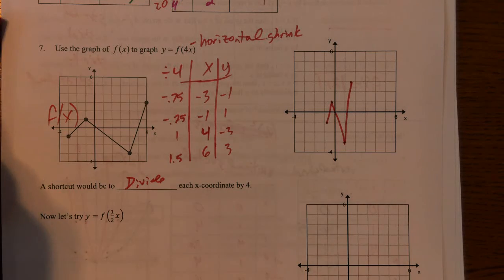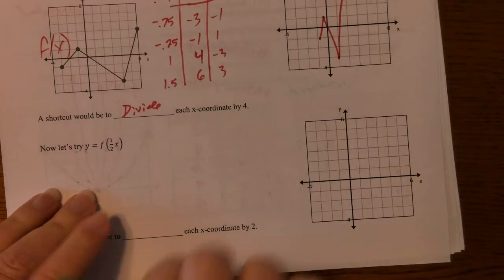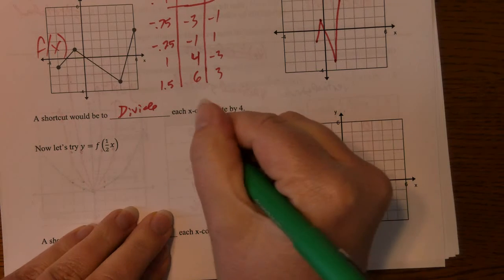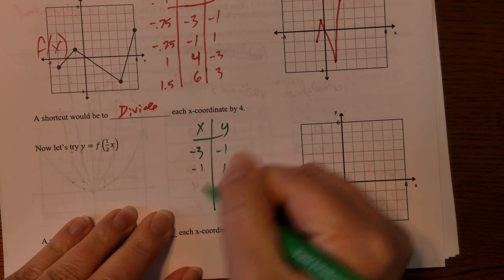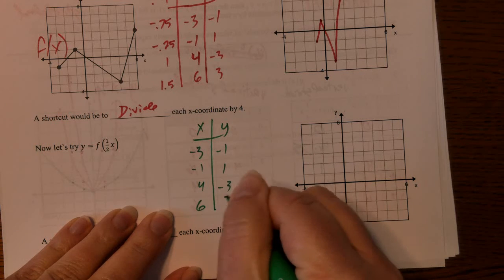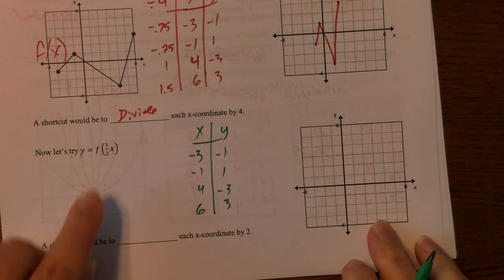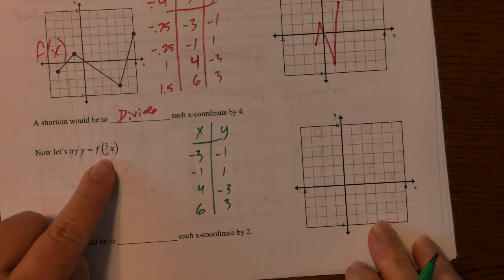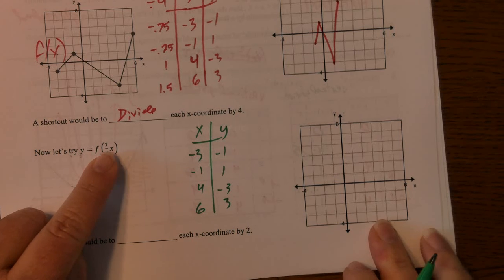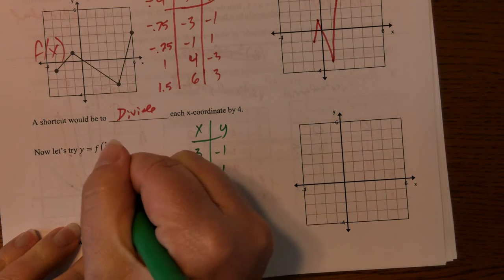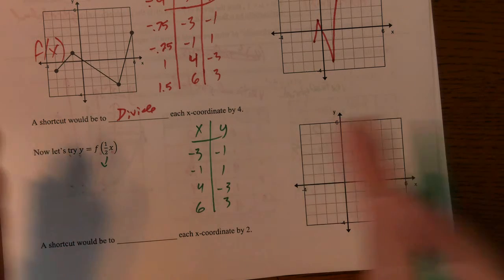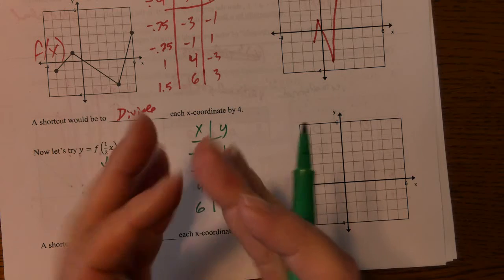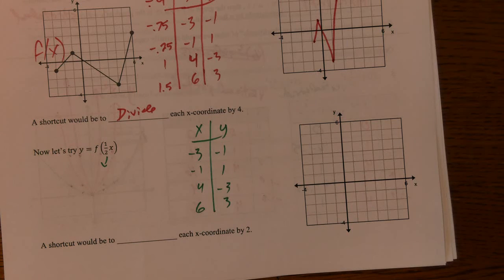Okay? What if we take those same ordered pairs, that same table, the original table that we had: -3, -1, -1, 1, 4, -3, 6, 3, the original ordered pairs right here, and now they want us to try to do this to it. Well, the 1/2 is in the parentheses with the x, so something has happened horizontally to our x's. X's lie. You would think it's going to be half the size. It's going to get shrunk down. 1/2 is small, but x's lie, so it's going to be stretched out.